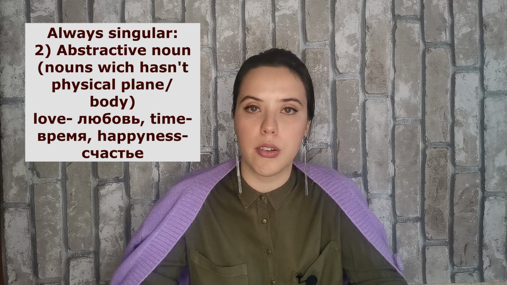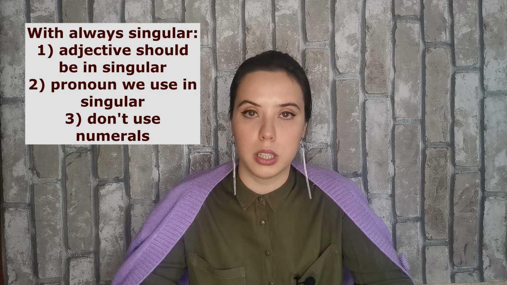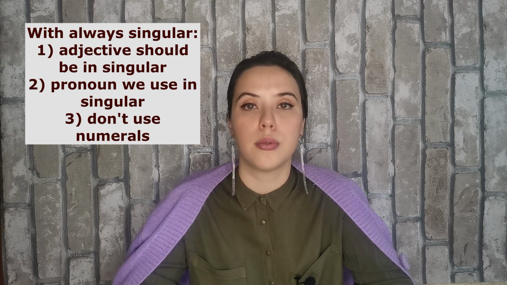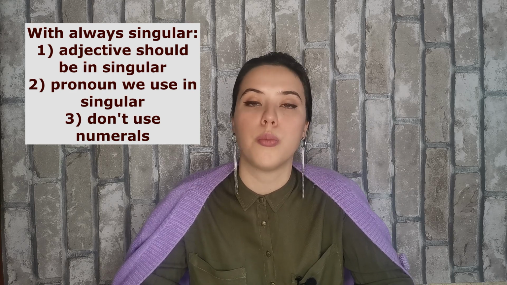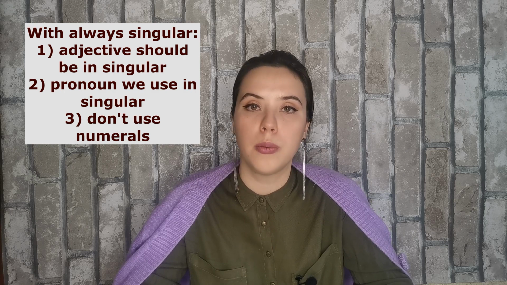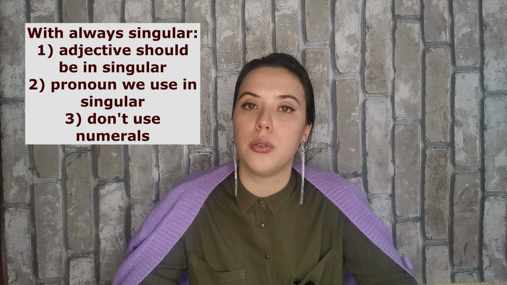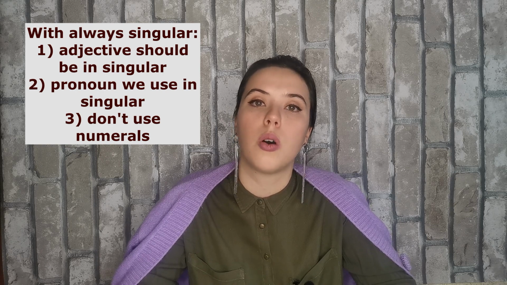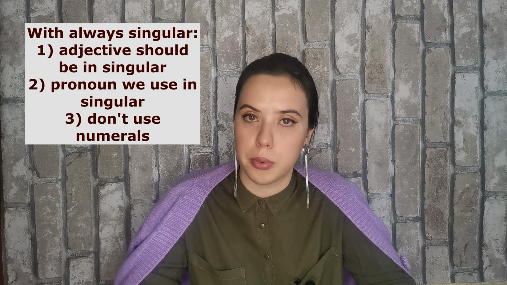Also, it's not a real object. Dear friends, with always singular words, if we have an adjective with them, our adjective should be in singular. If we have a pronoun, it should be singular. And about numerals, as this word is always singular, we can't really use numerals with them.